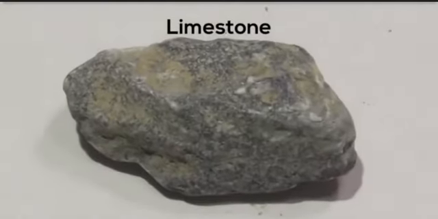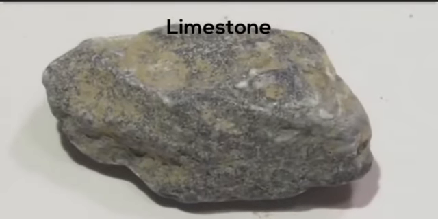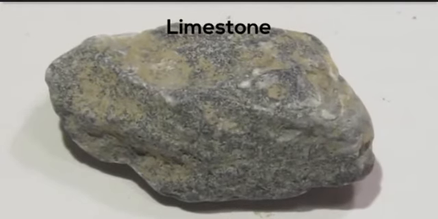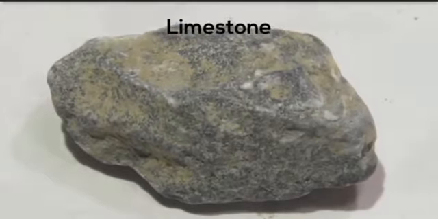Limestone is an organic sedimentary rock that is often composed of the skeleton fragments of marine organisms such as coral. About 10% of sedimentary rocks found on Earth are limestones.